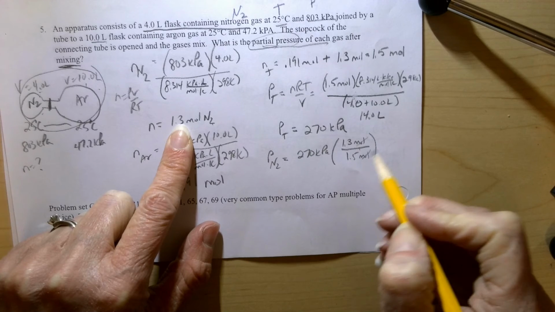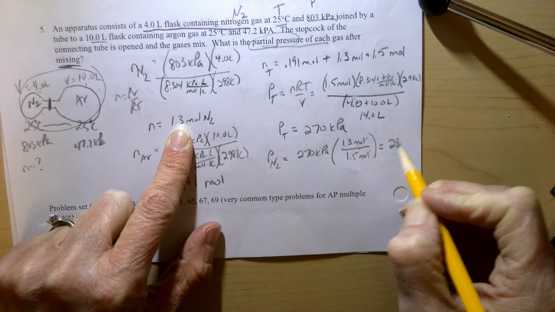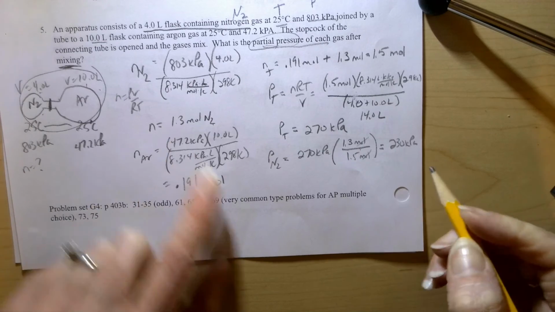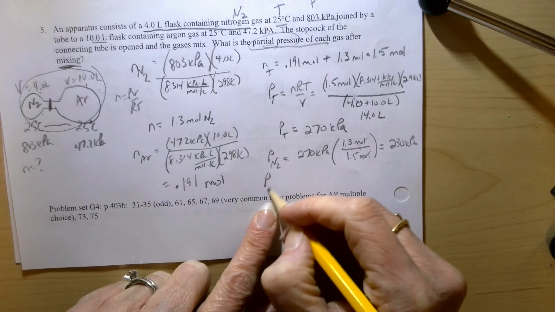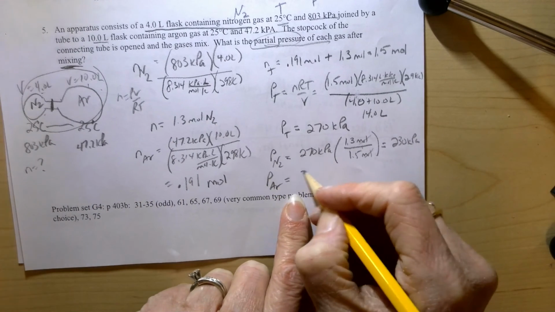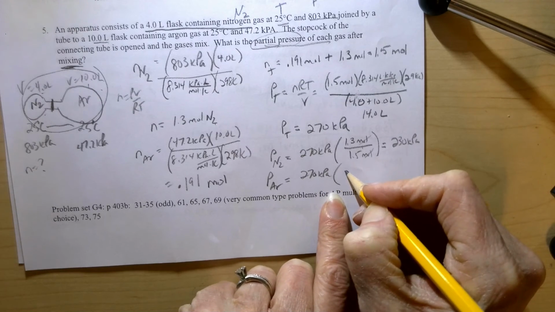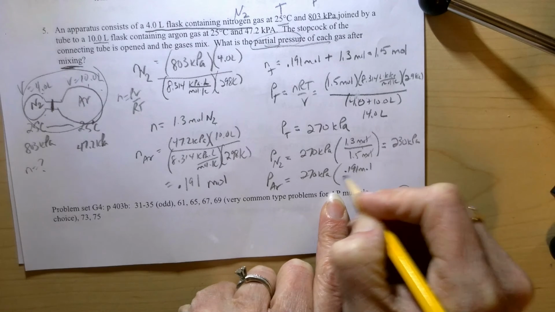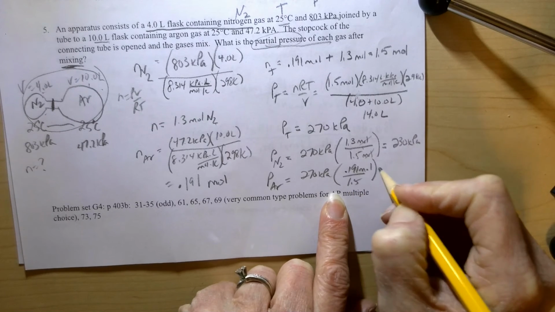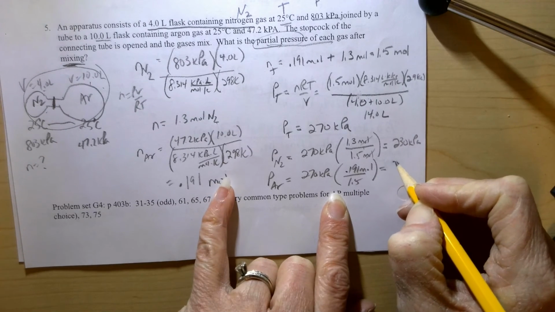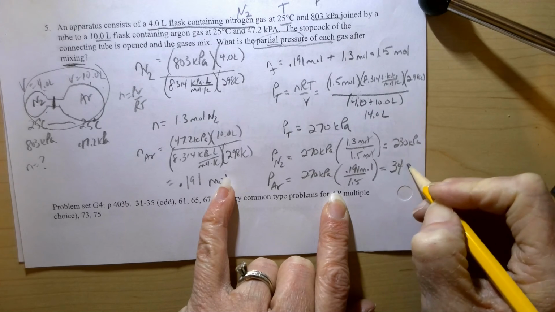My moles will cancel, and that'll give me 230 kPa. And then finally, my partial pressure of argon, 270 kPa times the 0.191 moles over 1.5, and that's going to give you a partial pressure of 34 kPa.